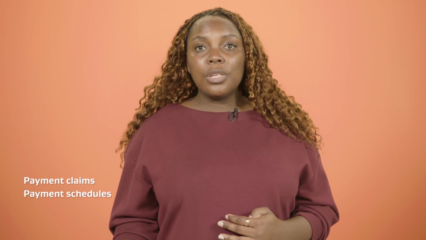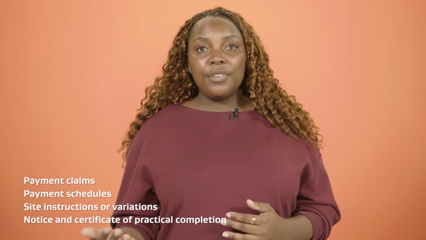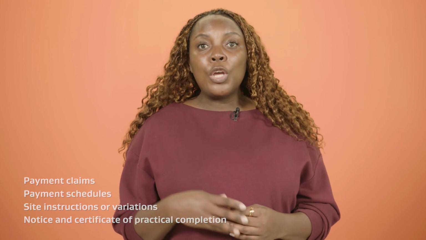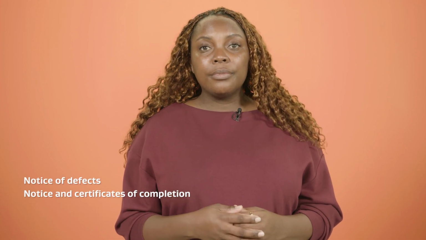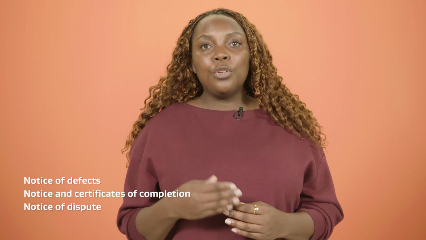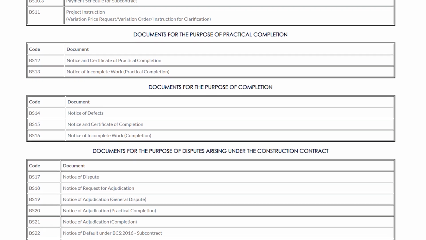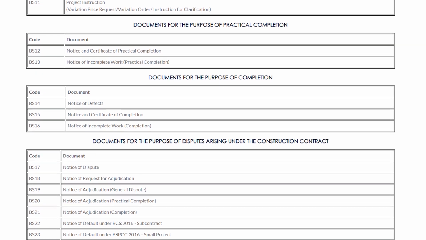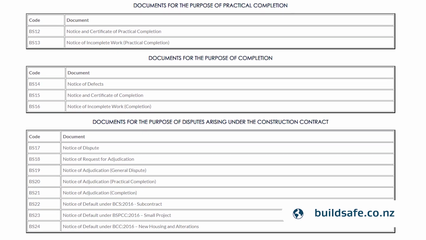These include templates for, among other things, payment claims, payment schedules, site instructions or variations, notice and certificate of practical completion, notice of defects, notice and certificates of completion, notice of dispute and notice of adjudication. All of these documents can be downloaded from the BuildSafe website at buildsafe.co.nz.